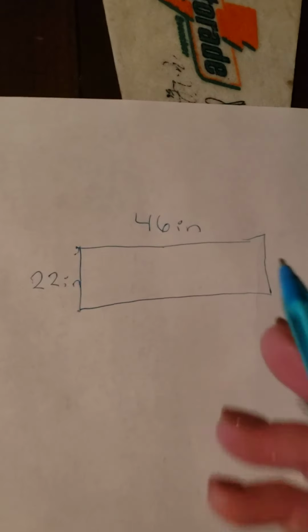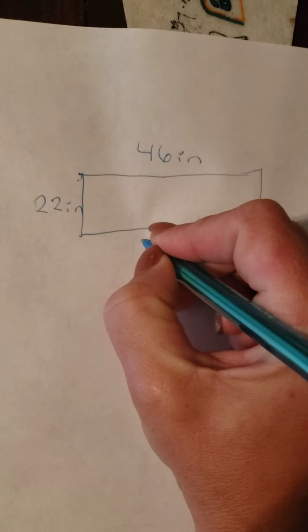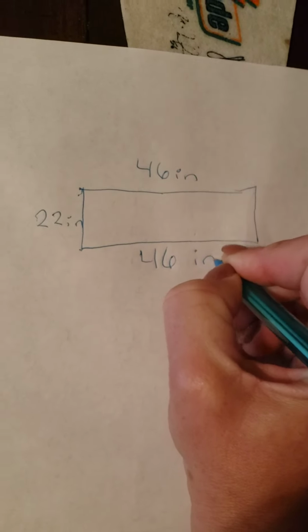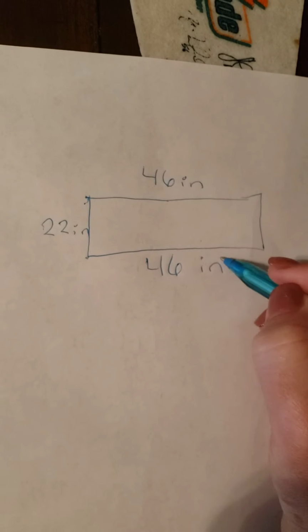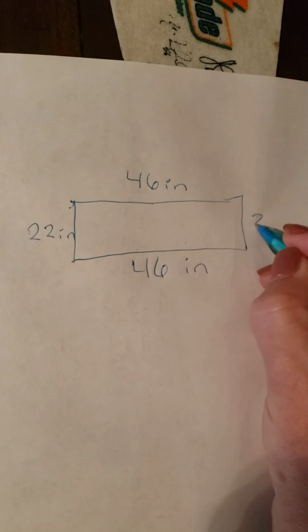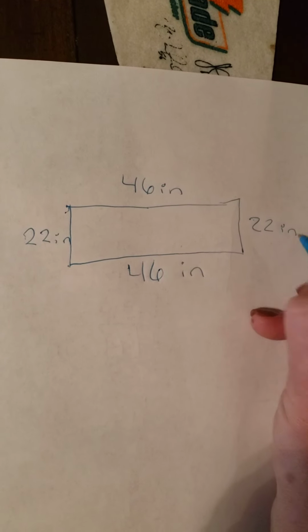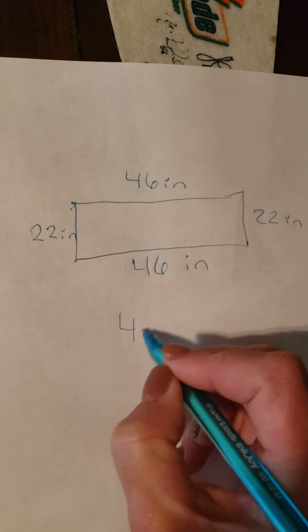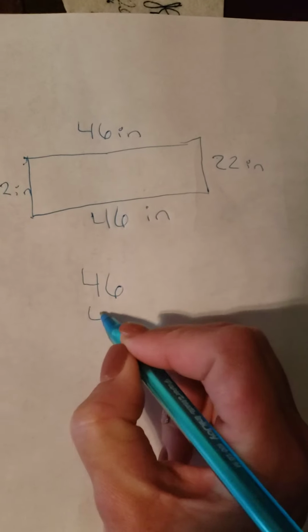If you will, pause the video and see if you can think about what you would do next. Hopefully you decided that because that top length is 46, then the base, the bottom, also has to be 46. Because that left side is parallel to the right and the same length, it's going to be 22. And then we're going to add those together.